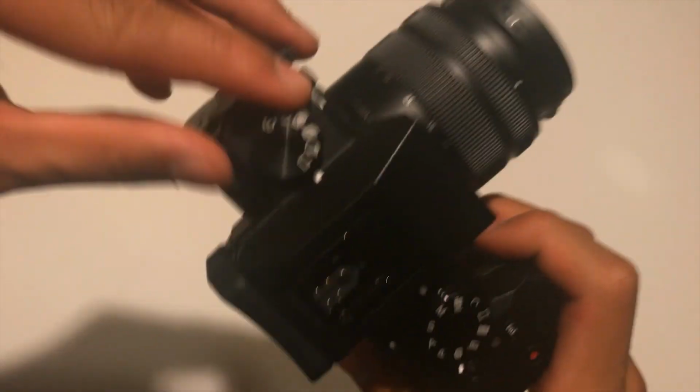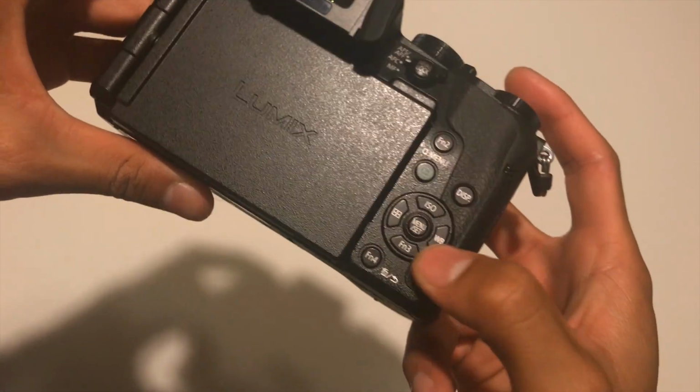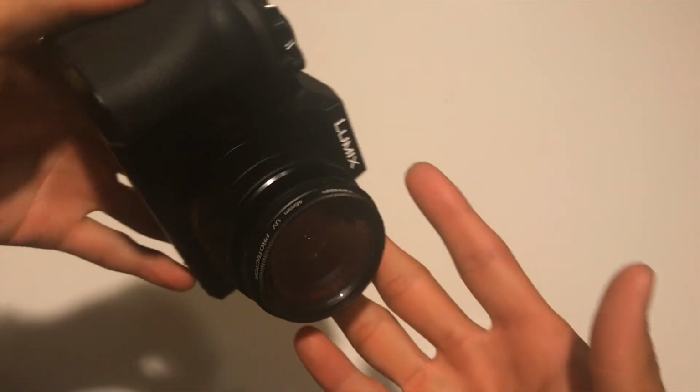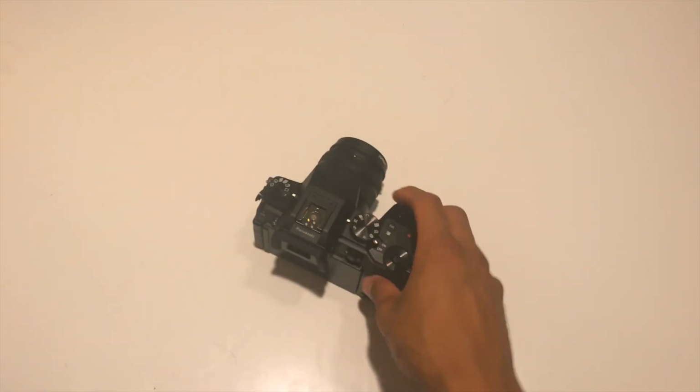You want to know what all of these weird dials mean, what these buttons do, what WB stands for, what lens you should buy, what accessories you should get for your camera?